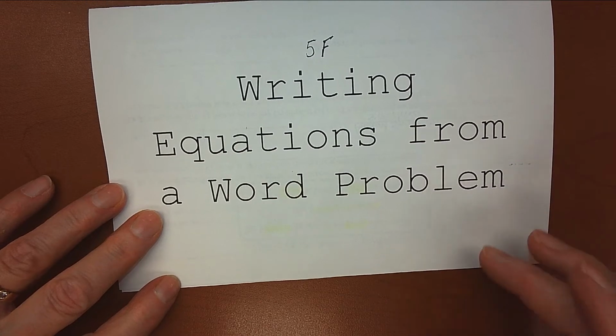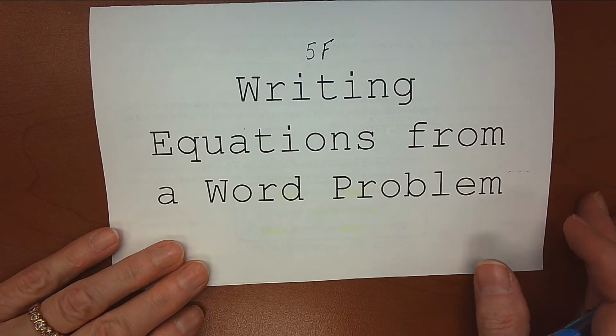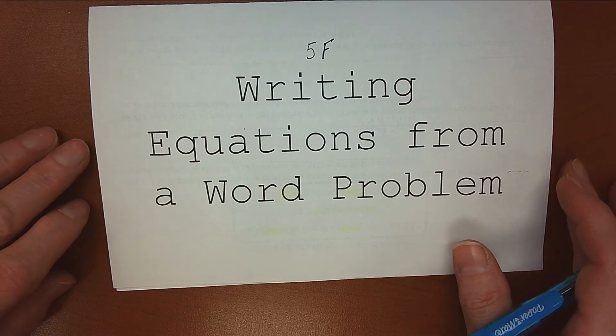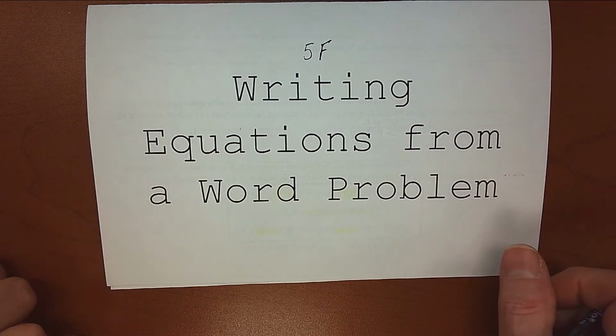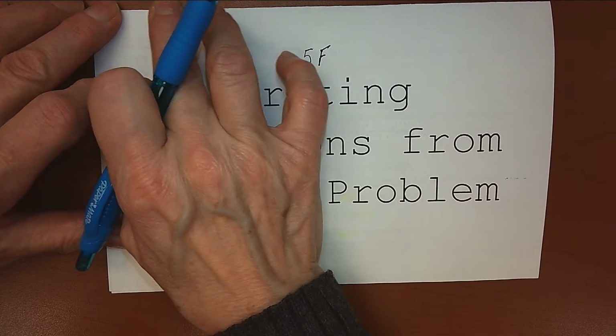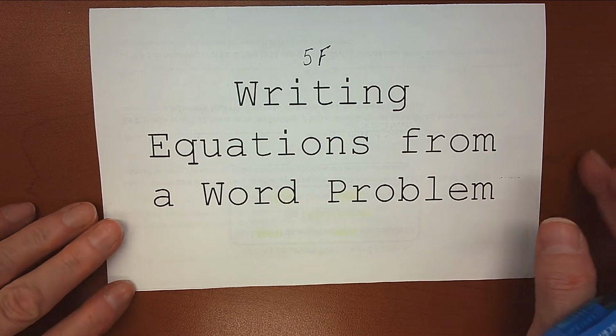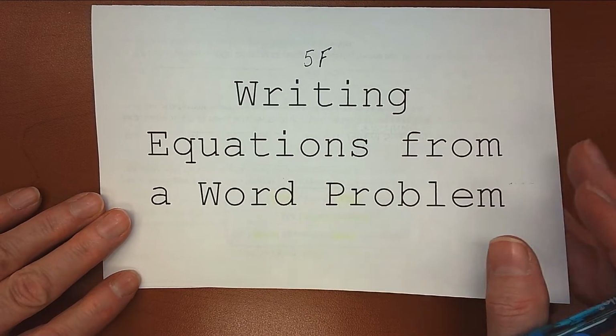Hi guys, here we are for Notes over 5F, Section 5F, and in this section we're going to learn to read a word problem, write an equation from that word problem, and then use the equation to solve the problem. So remember equations, and these will be algebraic equations, so they'll have a letter, a variable in them, and then they will also have an equal sign.